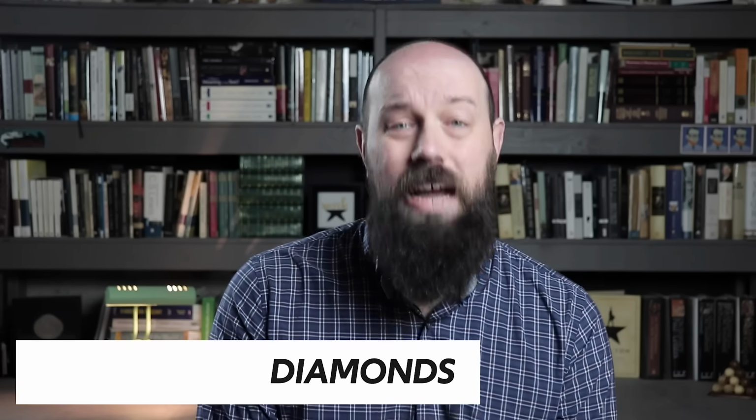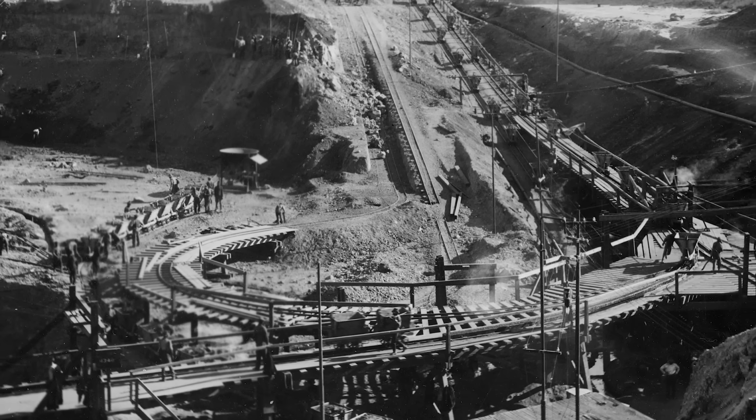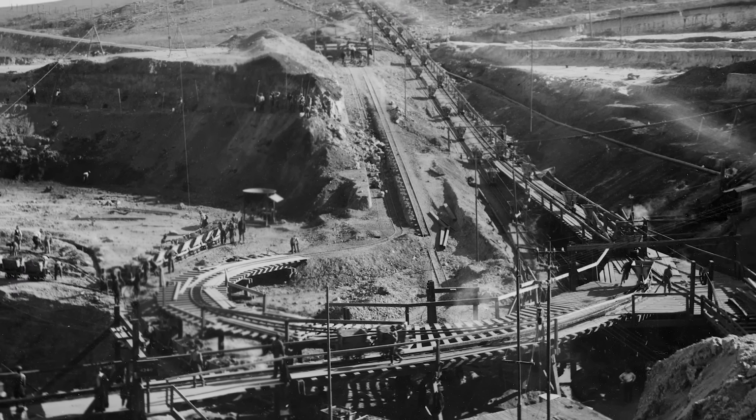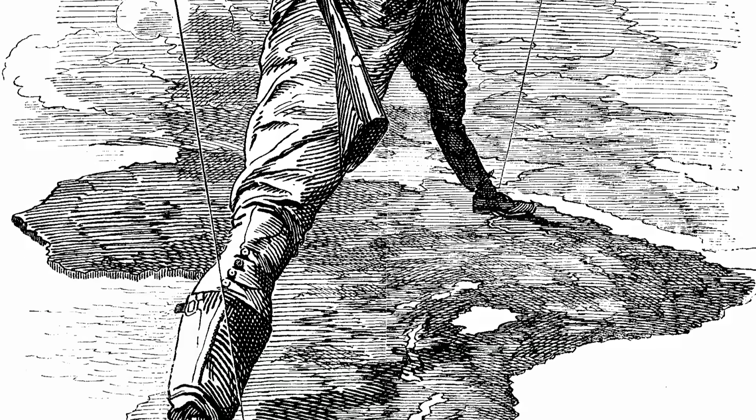Fourth raw material, diamonds. Starting in 1871, there was a diamond rush in South Africa. Cecil Rhodes was an Englishman who formed the De Beers Mining Company, and because of his ambition in this area, South Africa was exporting 90% of the world's diamonds by 1890. Rhodes thus became very powerful and ended up getting himself elected to the South African Parliament. And by 1890, Rhodes became the Prime Minister of the Cape Colony.